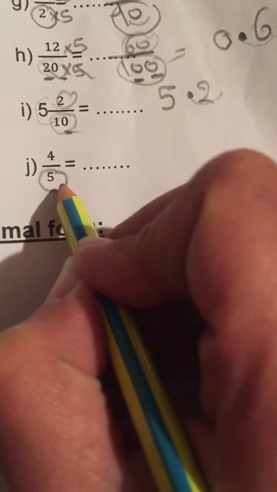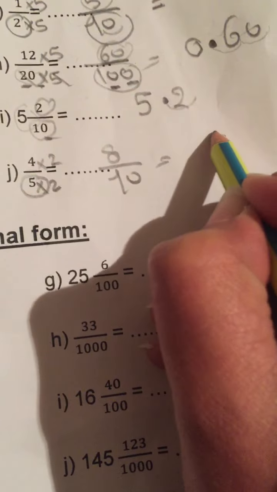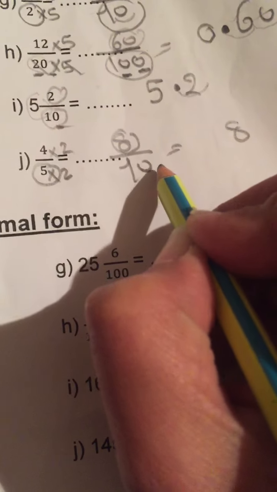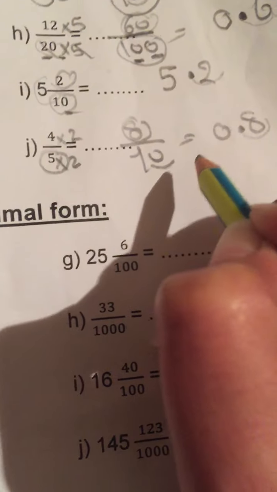I have to change the denominator into 10, 100 or 1000. How's that? The friend of 5 is 2. As I do down, I do up. 4 times 2, 8. 5 times 2, 10. So put 8 as it is, the numerator as it is, and I'm going to jump one time because I have only one 0 in the denominator. I have no whole numbers, so I'm going to put 0.